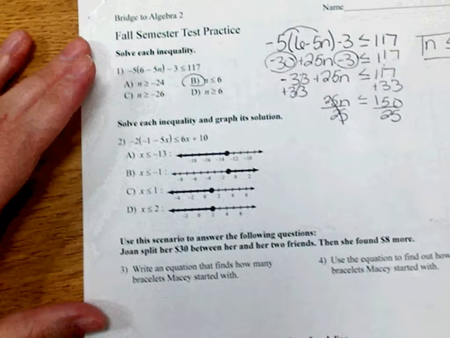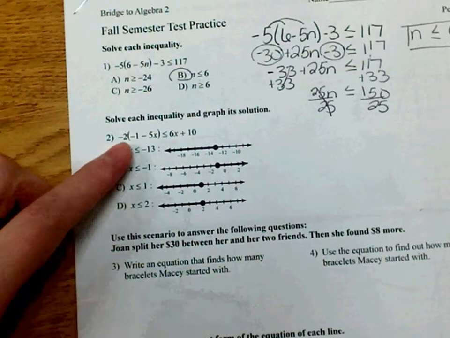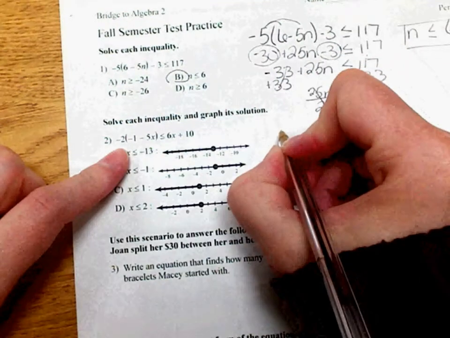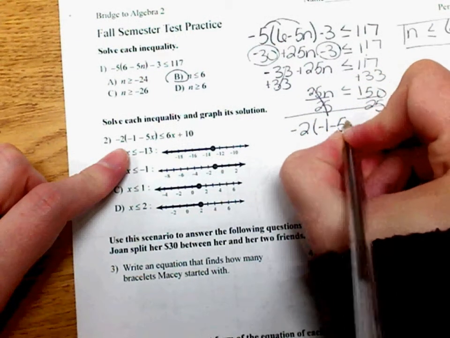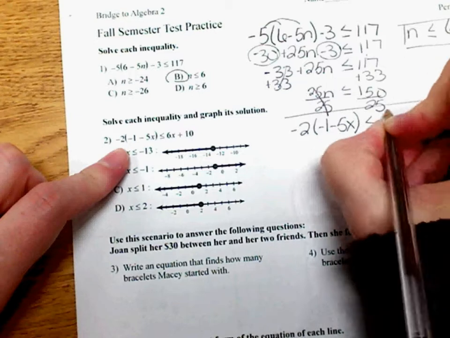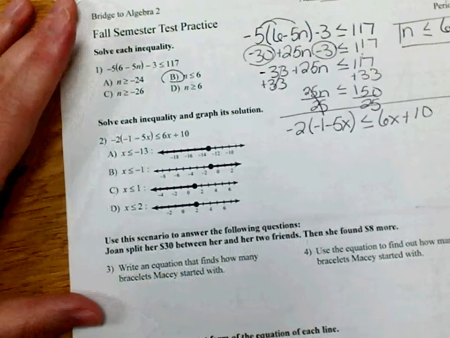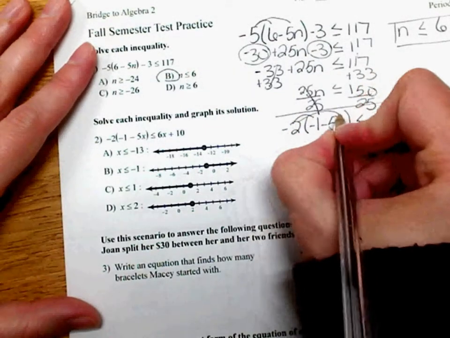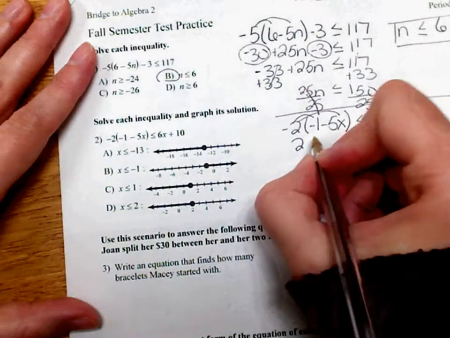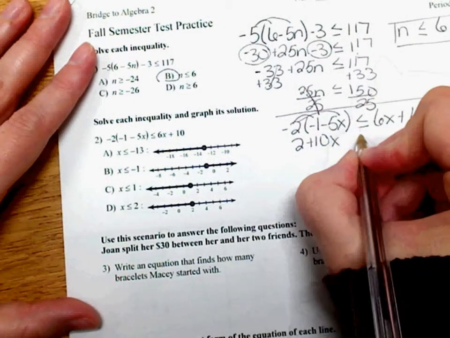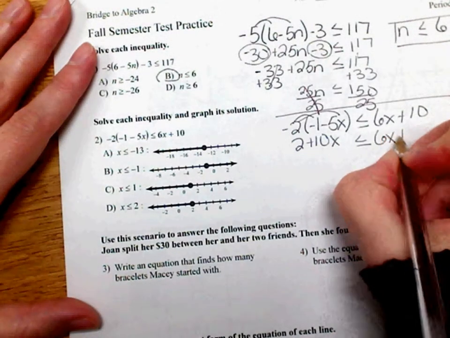So number 2, solve each inequality and graph its solution. Once again, I'm going to be solving it, so I'm going to move it off to the side. I'm going to start by simplifying my sides. So I'm going to distribute. Negative 2 times negative 1 is a positive 2. Negative 2 times negative 5x is a positive 10x. And this side, there's nothing I can simplify over here, so I just bring it straight down.